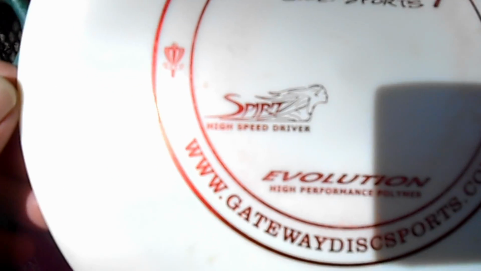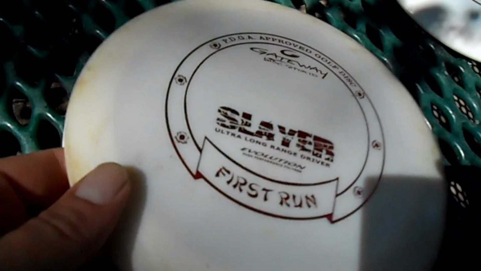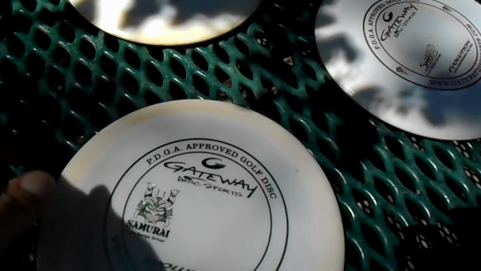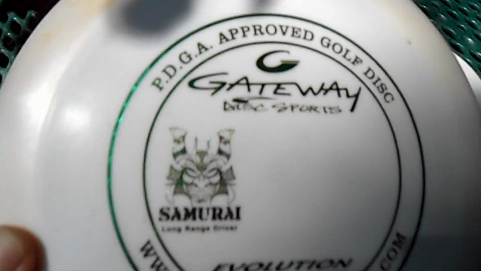Then some companies, like Gateway, don't give you any explanation at all of how their disc flies. If you're cool enough, you'll just know how Gateway discs fly. And they fly well, by the way. I love them. They're awesome.